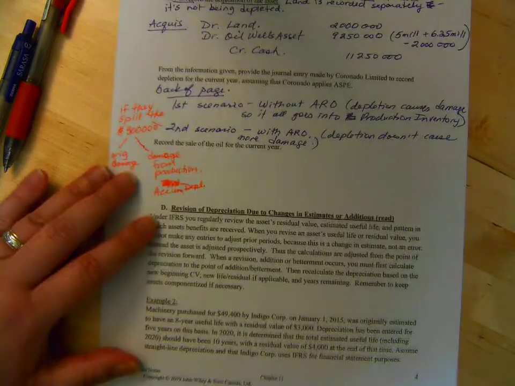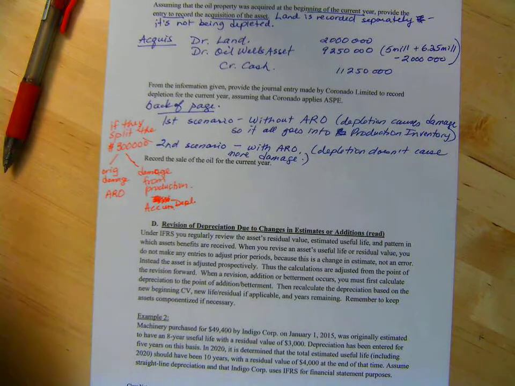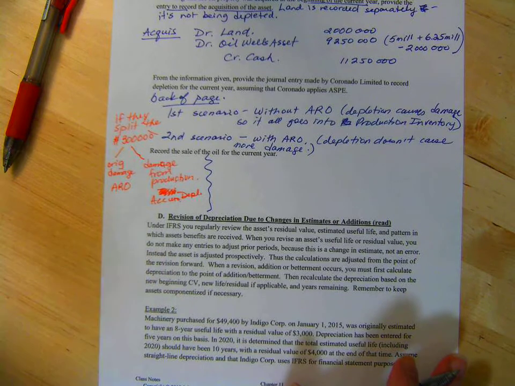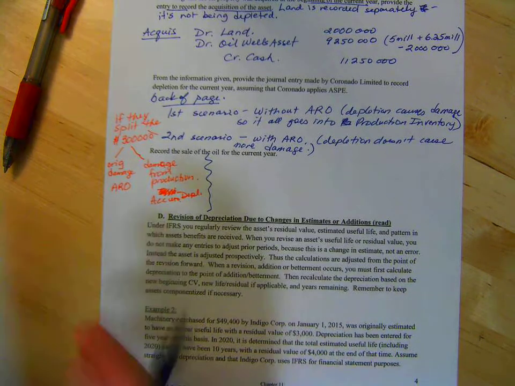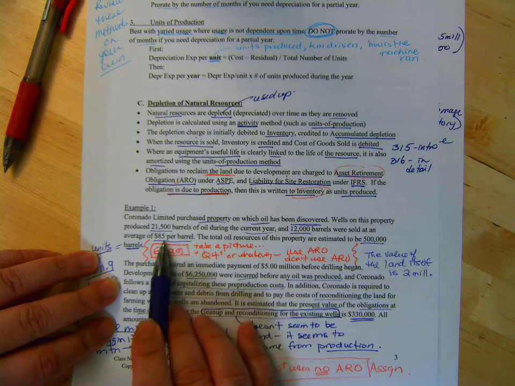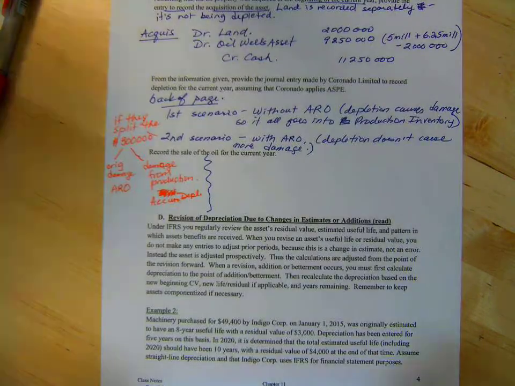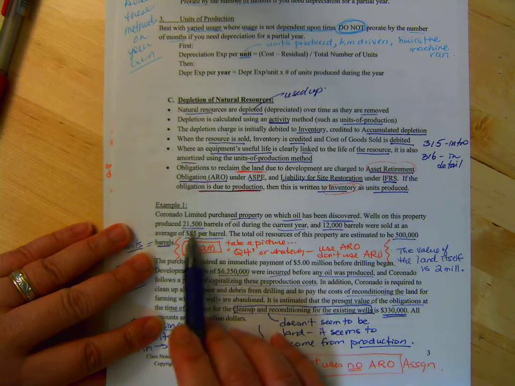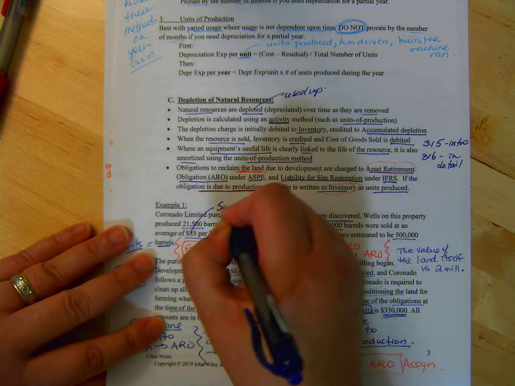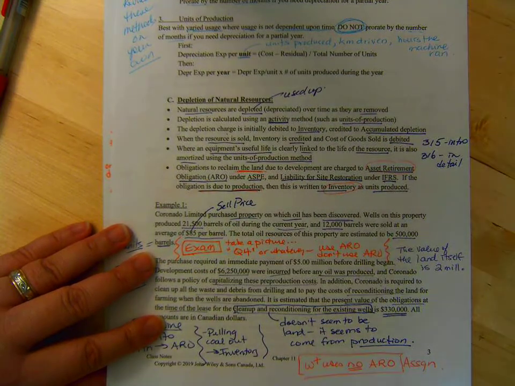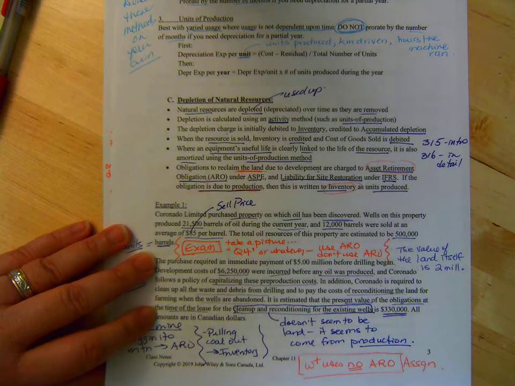Okay, now we go back to page 4. And we need to record the sale of the oil for the year. So going back here, let's see what information they gave us. How many barrels, what the cost was, so we can do a sales entry. Sometimes the questions don't give you the selling price, not cost, selling price. Let's draw a little arrow, sell price. Sometimes questions don't give you that. Then you just skip sold because that's really the entry they're interested in.